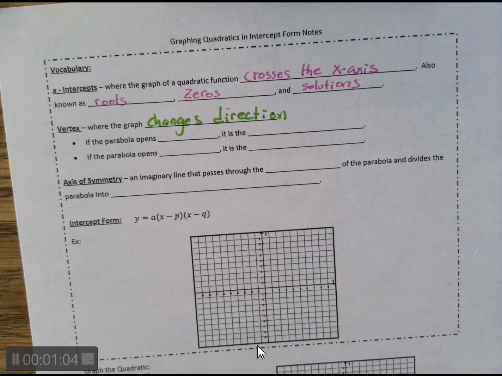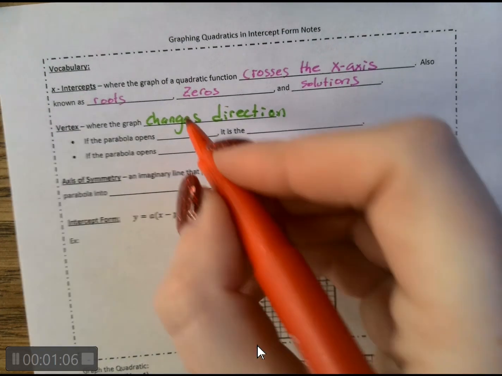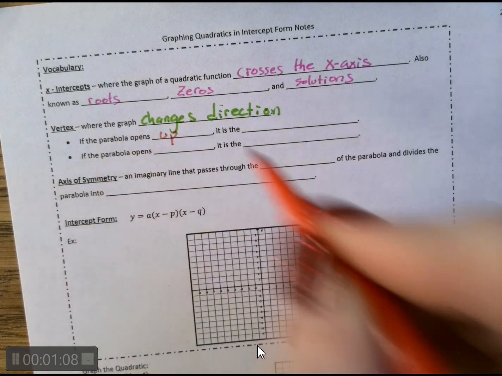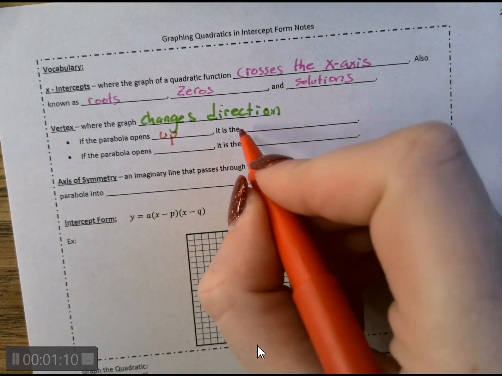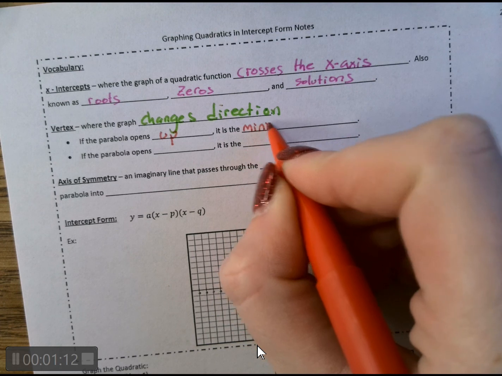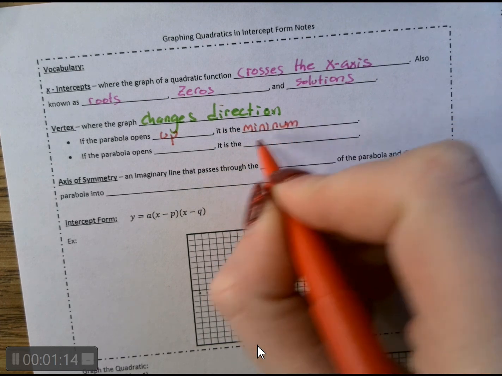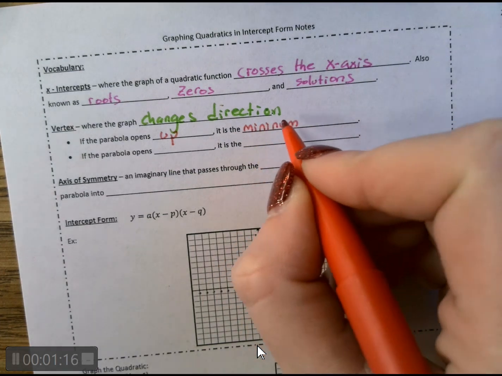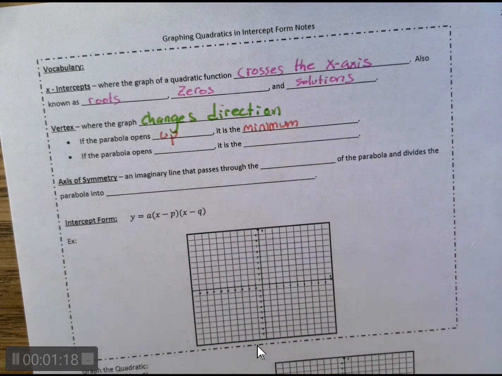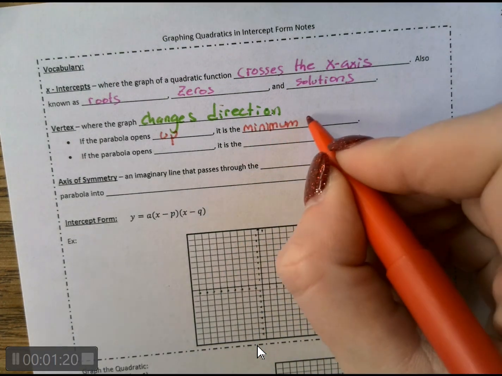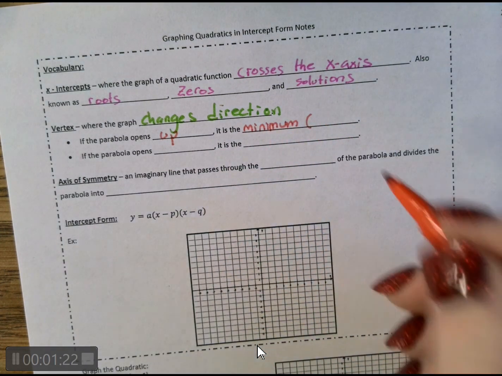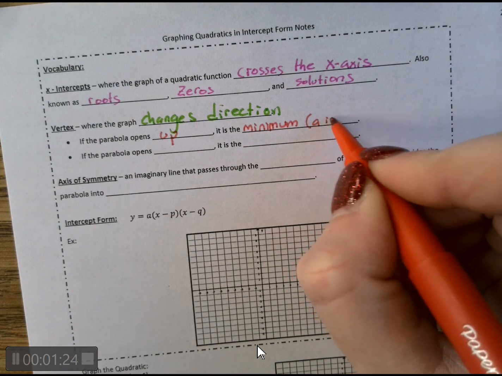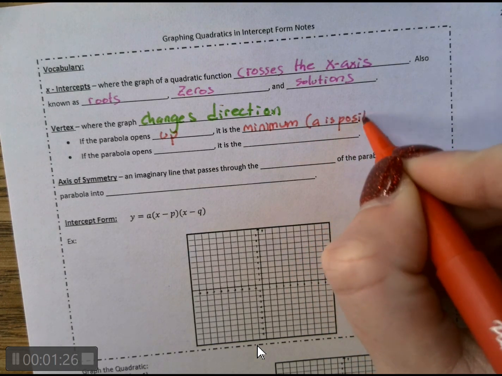Alright, now if the parabola opens up, meaning if there's a U shape, then we have a minimum. Oops, I spelled minimum wrong. Hold on, there we go. And we can tell that from our equation because a is positive.